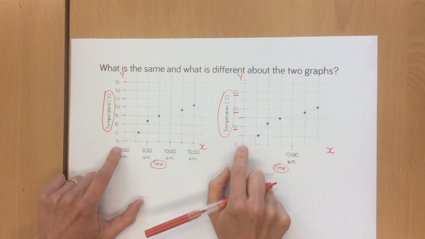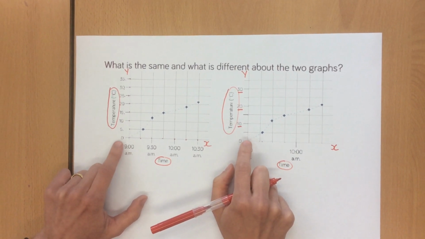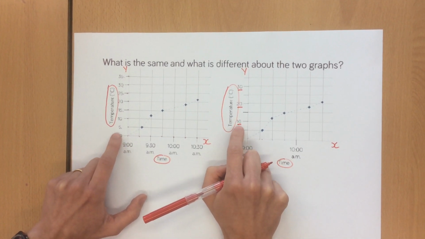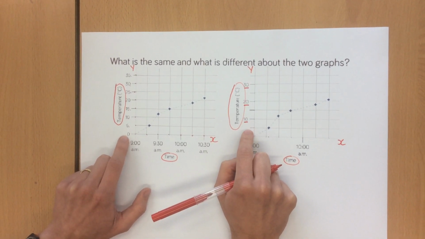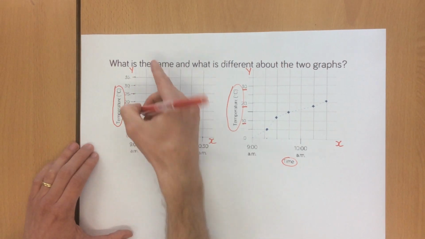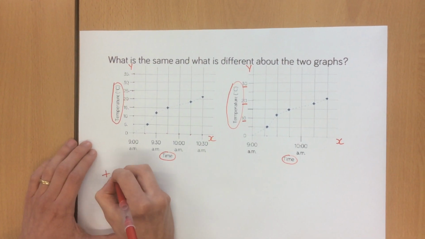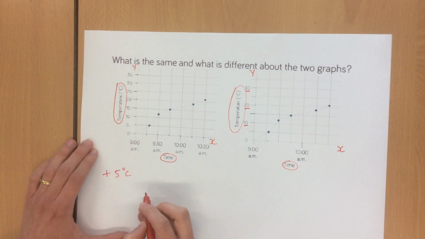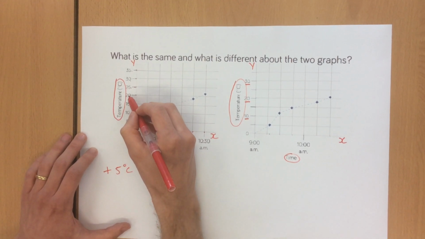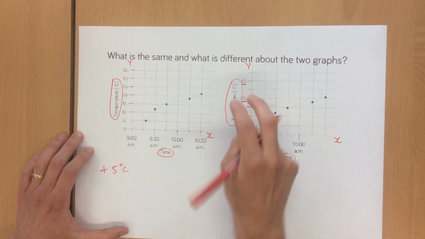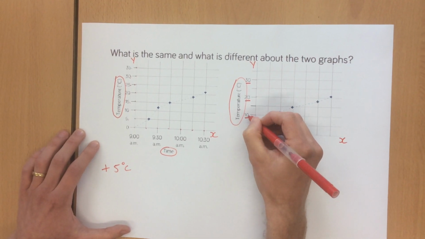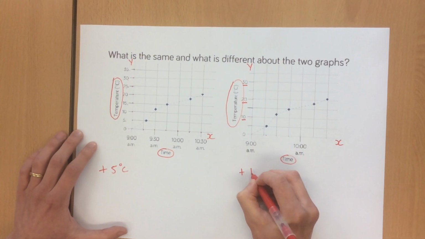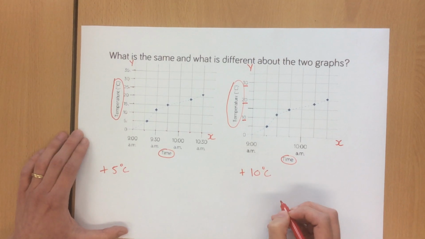What is the difference here? Well, that's right, the landmarks are labelled slightly differently, but also very similarly at the same time. On this graph, they are going up in 5 degrees Celsius. But on this graph, it's going up in tens, 0, 10, 20, 30. So I'm going to put plus 10 degrees Celsius on this side.